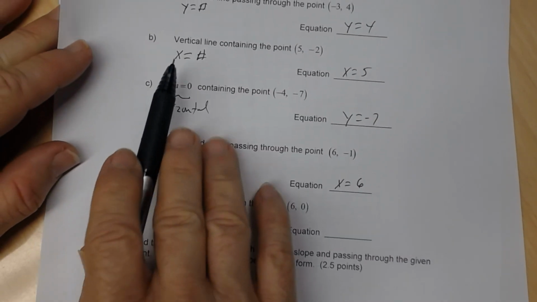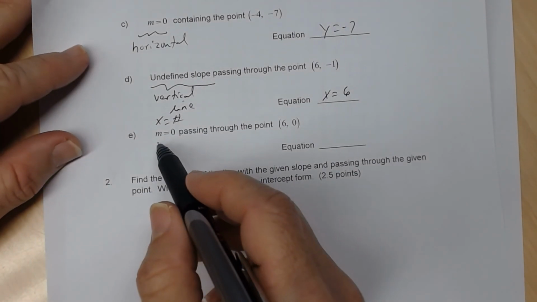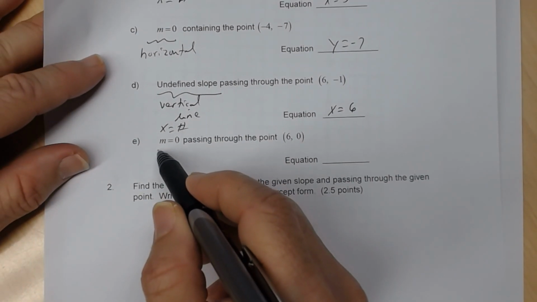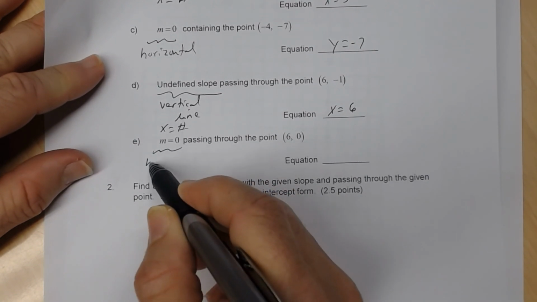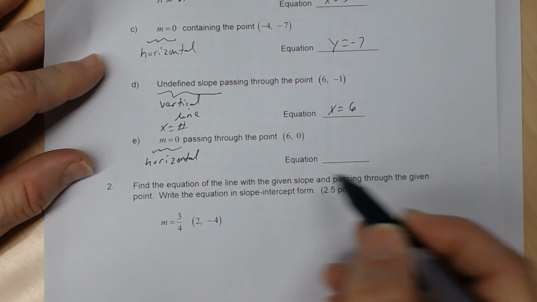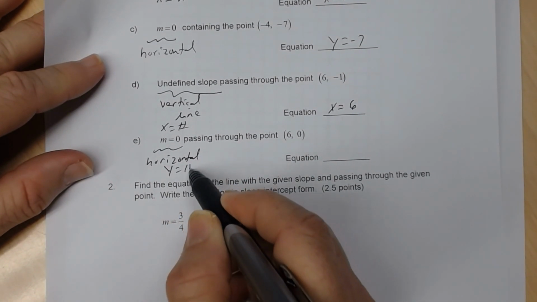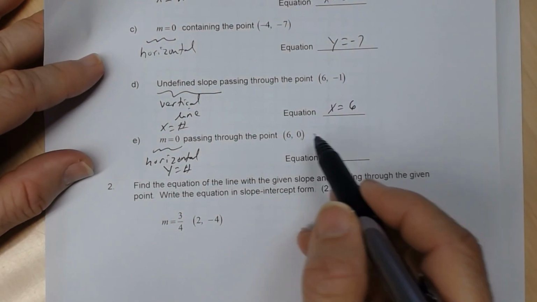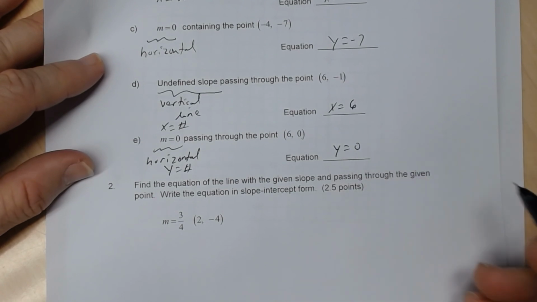So letter E is the same as the other. Again, you're dealing with a line whose slope is 0. Well, that means that this line is horizontal. And so you're going to have y equals a number, and you just look at this y coordinate. So it's y equals 0.